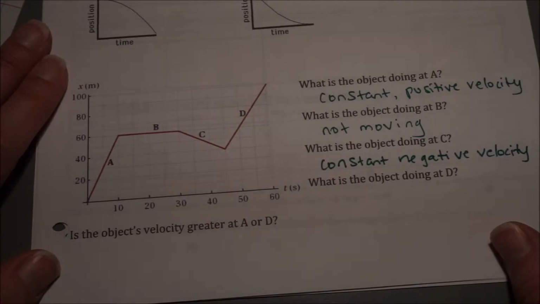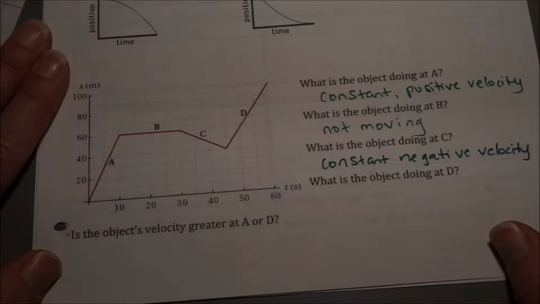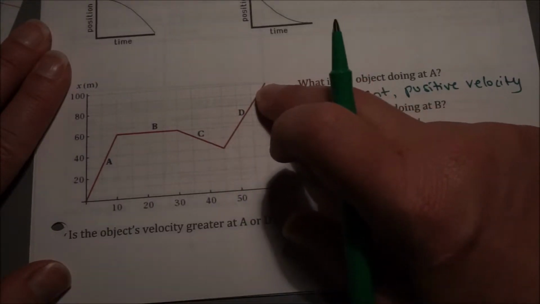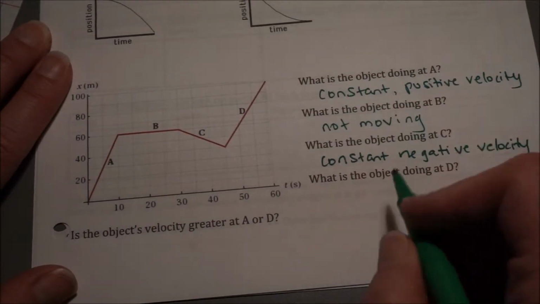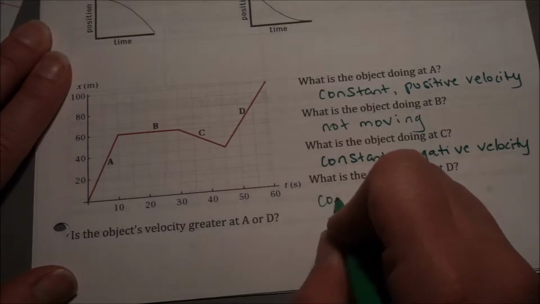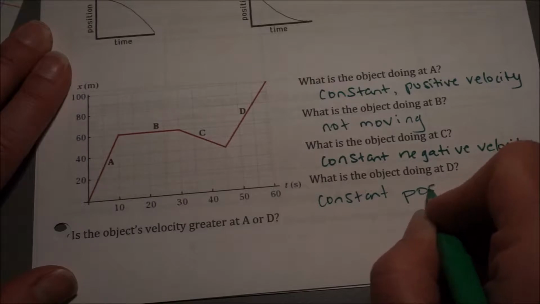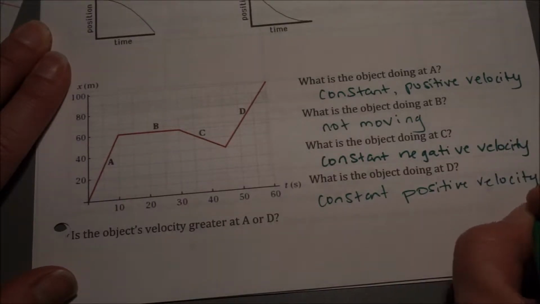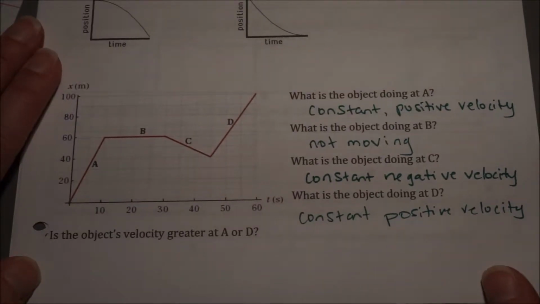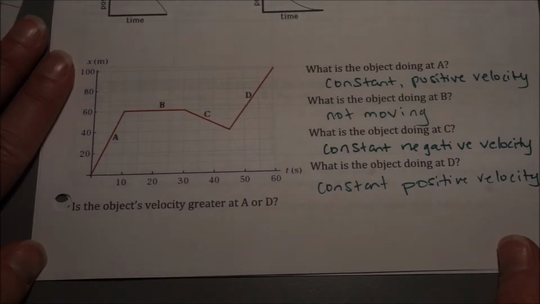Well, D looks kind of like A, doesn't it? It's a straight line, so we know the velocity is constant, the slope is constant, and it's also getting farther away from the origin. If we took the slope, we would find it to be a positive number, so it's going to be the same as A, a constant positive velocity. The last question is the object's velocity greater at A or D?